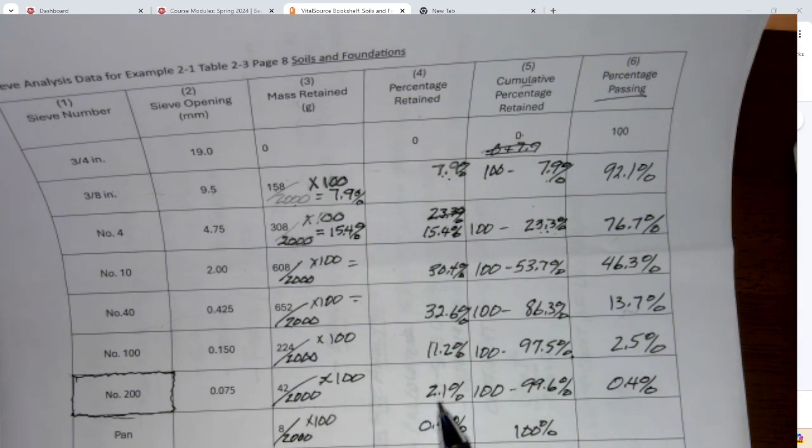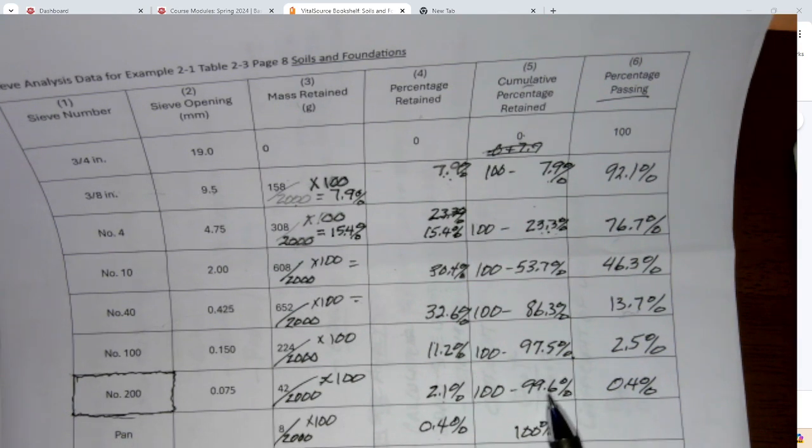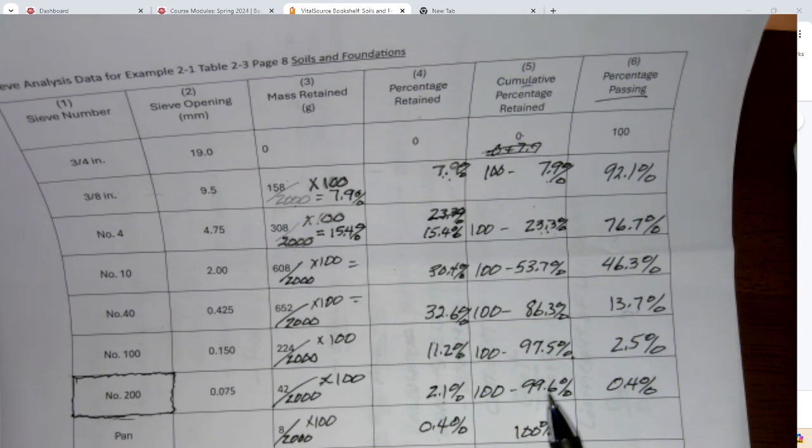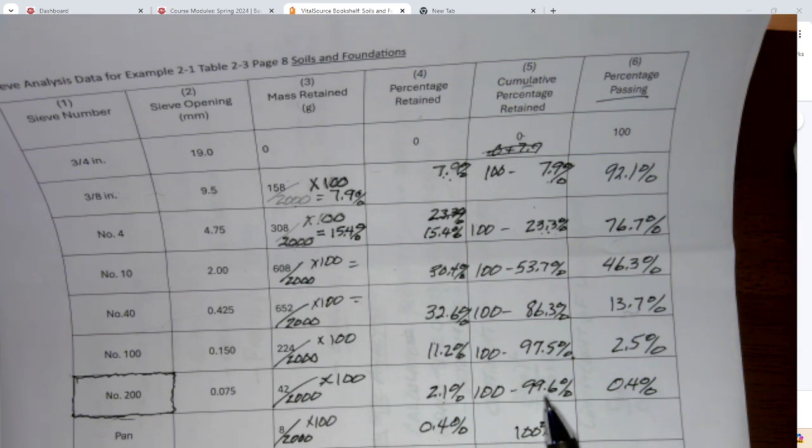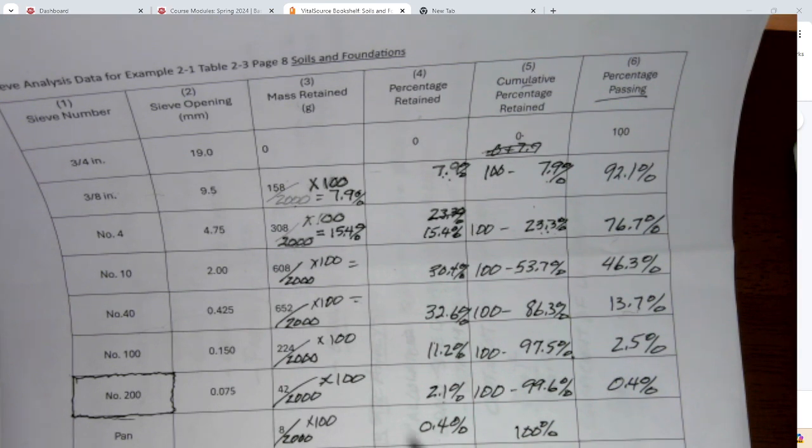It gives us 2.1%. And we take that and add it to 97.5%, and that gives us 99.6%. So you can see real quick that we've got a gravel or coarse sand. But we do the pan just to make it happen.